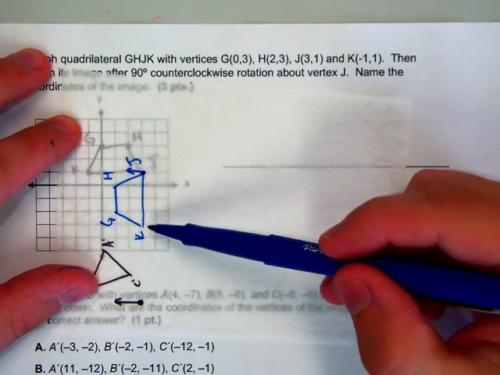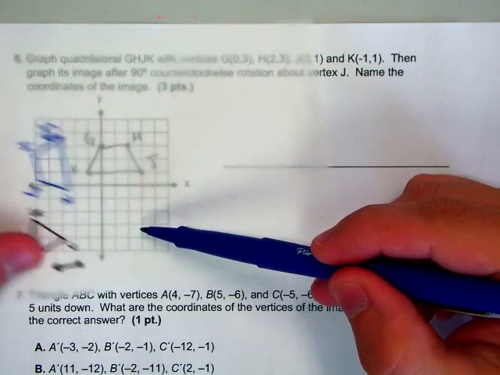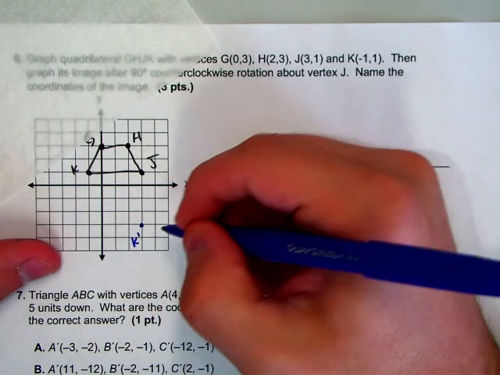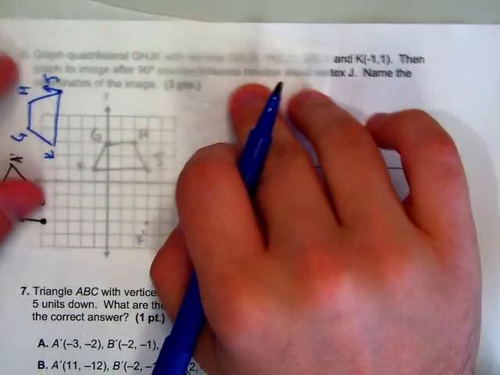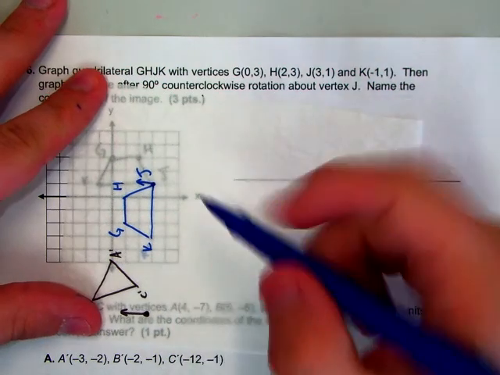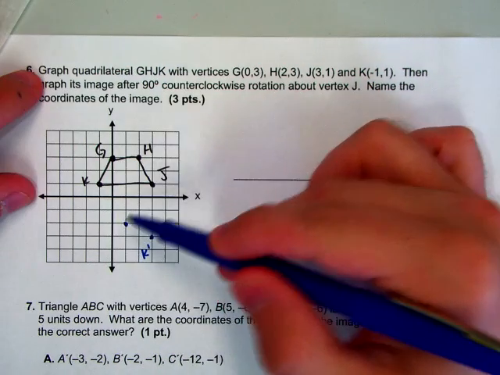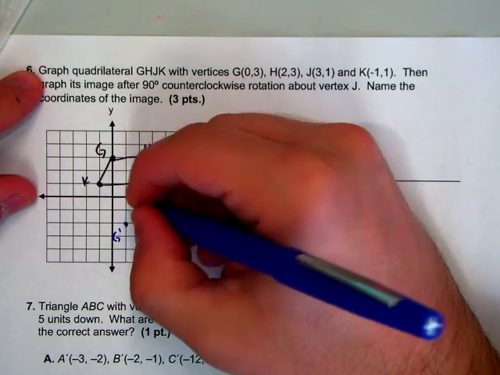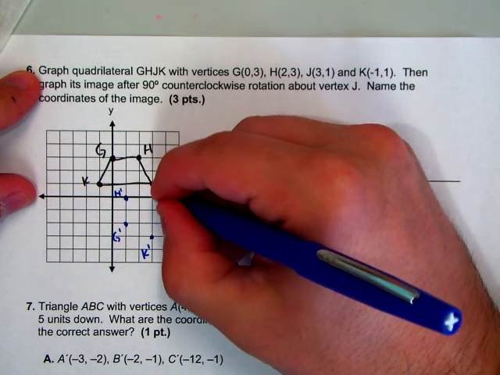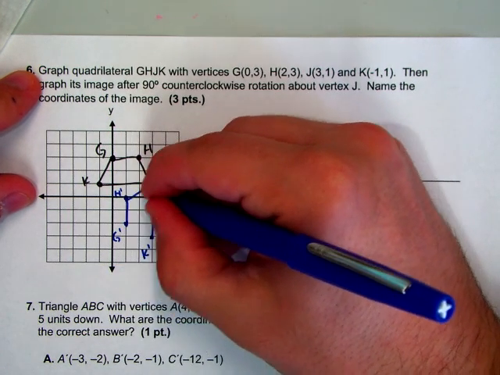I'm going to hold my pen over each point. So here's K. So this would be K prime. Same thing, continue this process. This would be G prime. This would be H prime. And then this point would also be J prime. So my new figure looks like this.